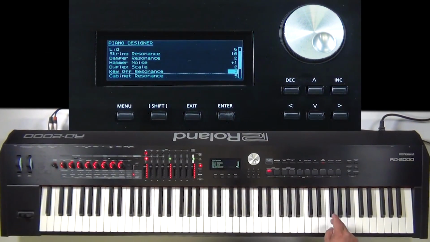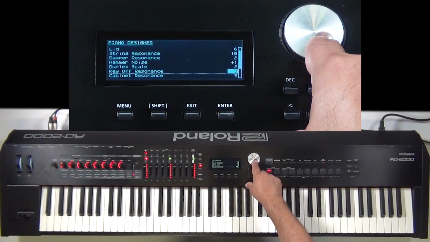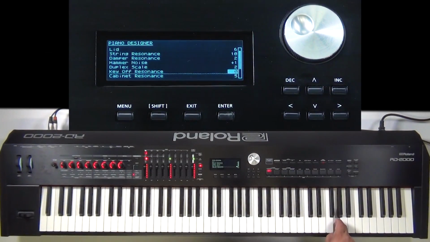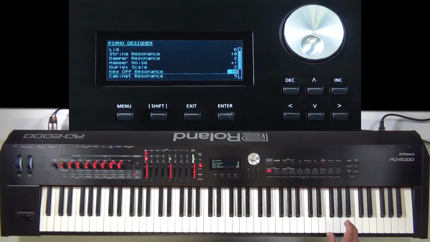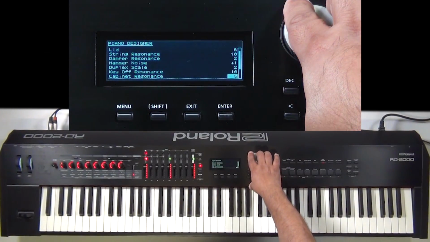And key off resonance. Even when I let go of a key, how much of that noise from the key letting off does it make? Okay, so we can put it at 0. Okay, let's turn it up some. And then we can even make the cabinet more resonant.